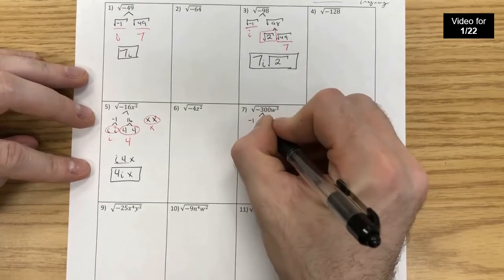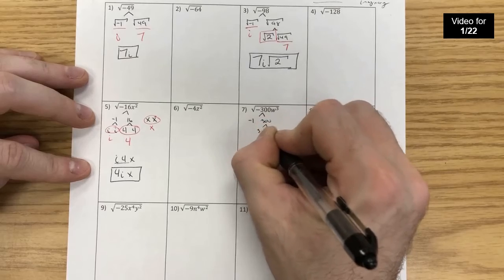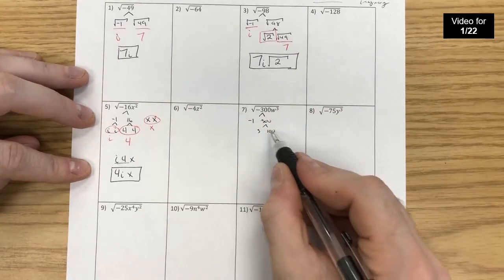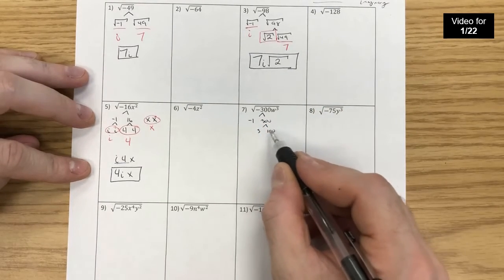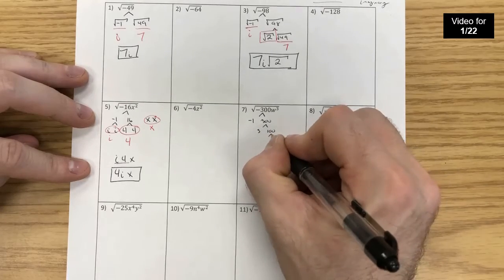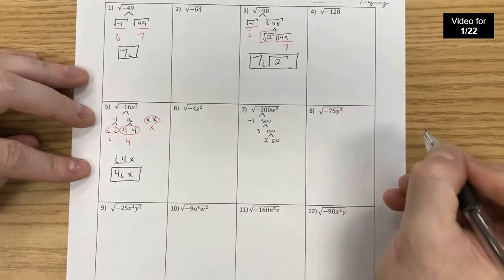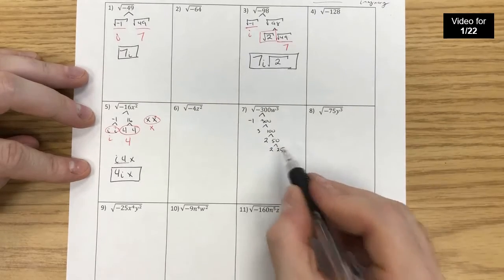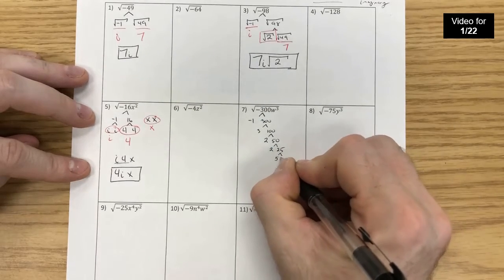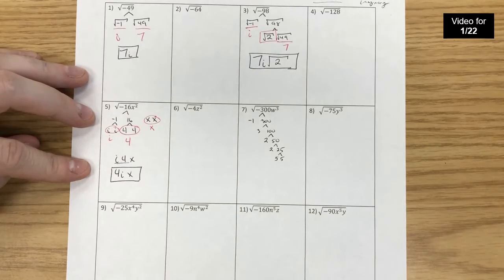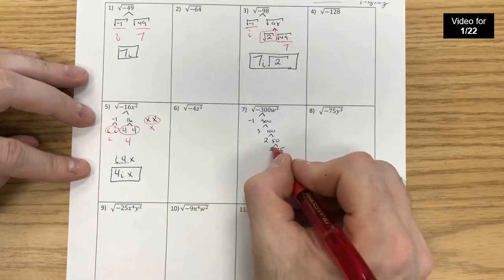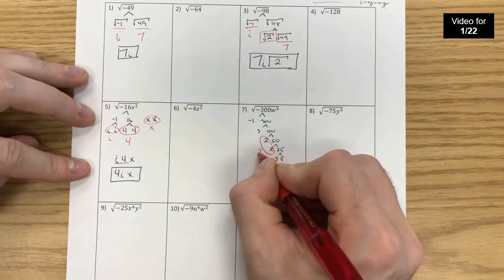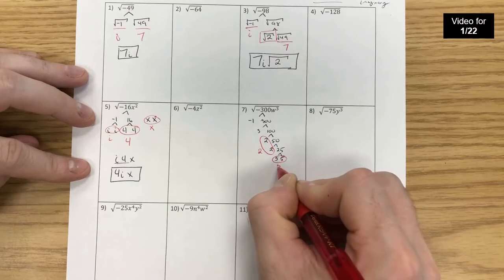I say I have a -1 and a 300. I say I have a 3 and a 100. I don't recognize that this is a perfect square. Let's say I continue to break it down into a 2 and a 50, a 2 and a 25, and I say, hey, I recognize that the 25 is a 5 and a 5. Well, what I can do is I can say, hey, I'm going to pull out a 2 and pull out a 5.